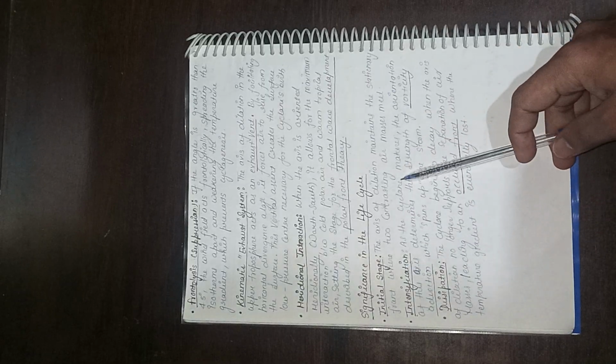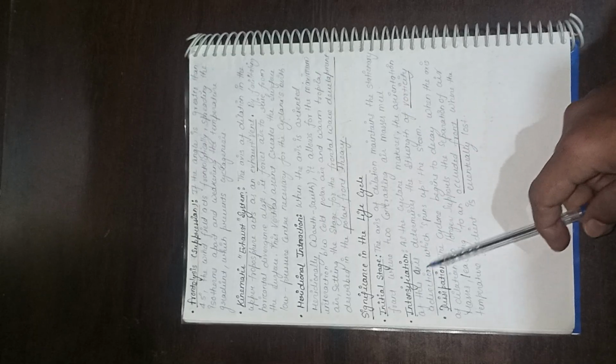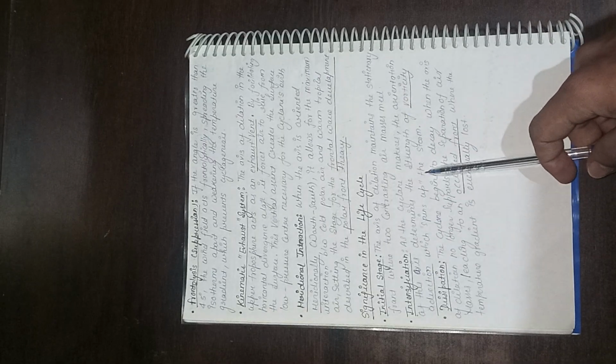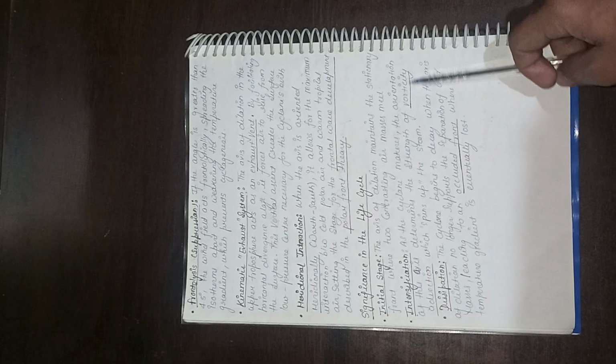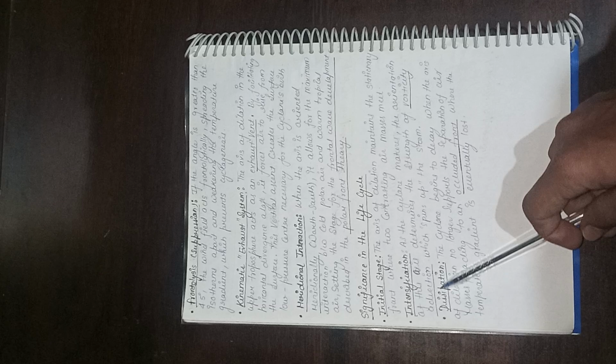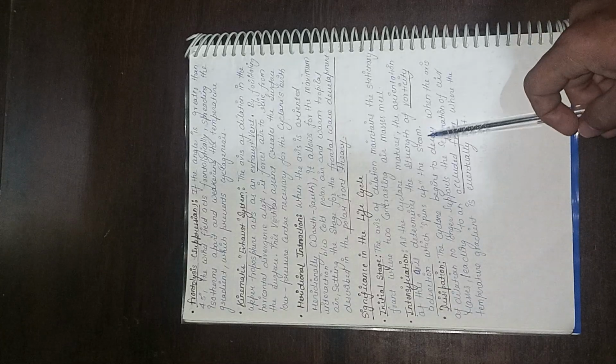Intensification: as the cyclone matures, the orientation of this axis determines the strength of vorticity advection, which spins up the storm.